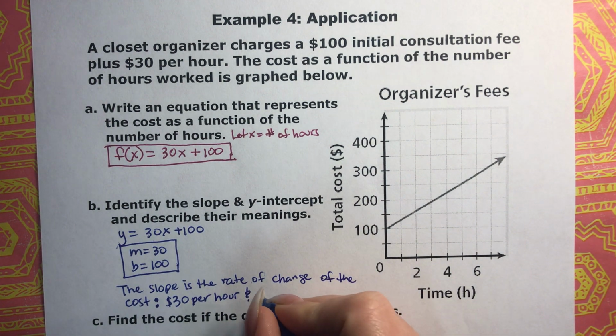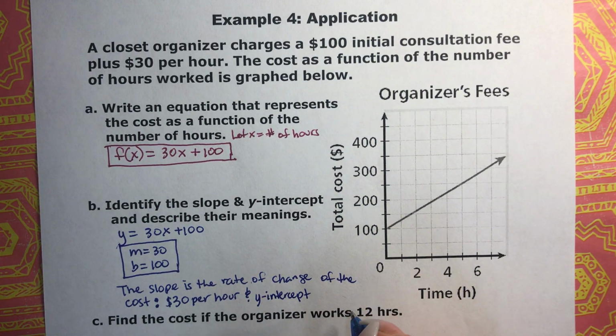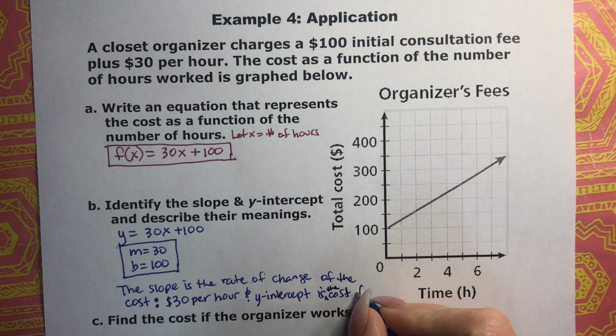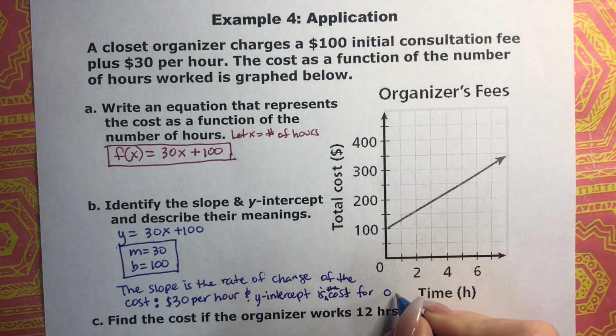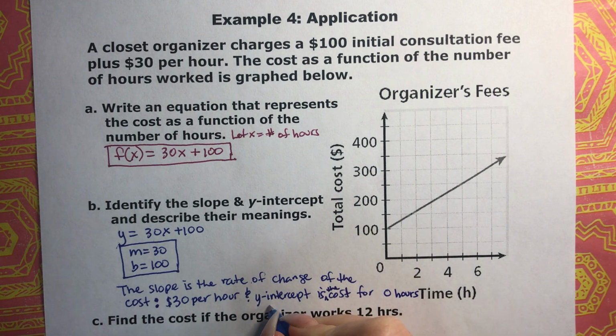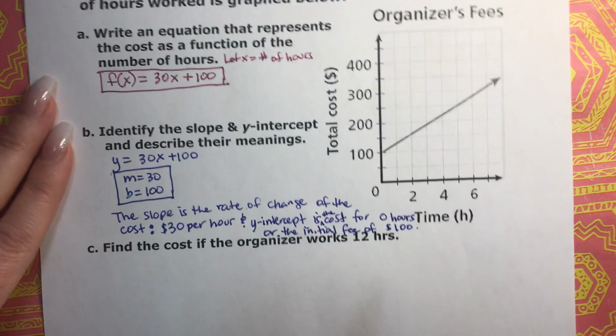So the y-intercept is the cost for 0 hours, right? Or the initial fee, I'm running out of space, of $100. That's what the y-intercept is representing. Okay, so that kind of got a little squished, but that's okay.